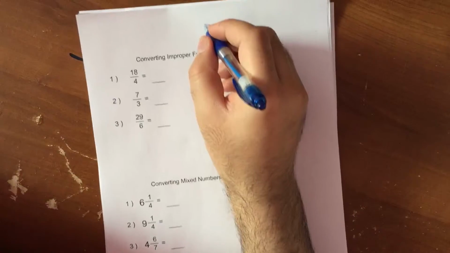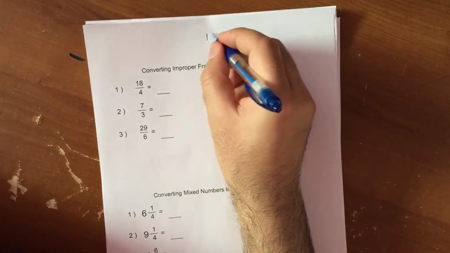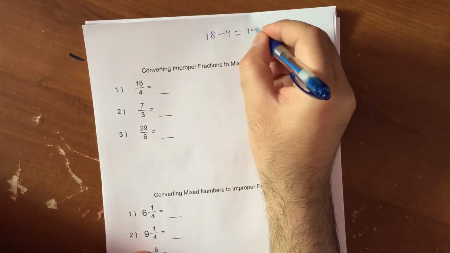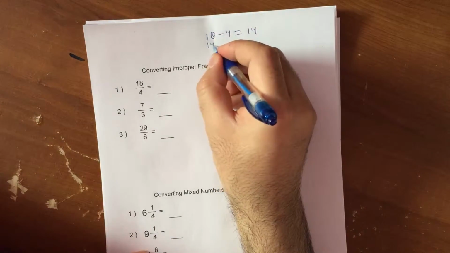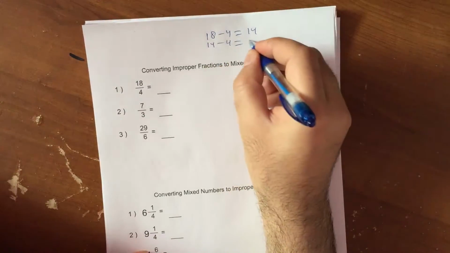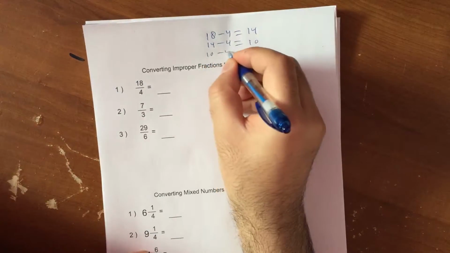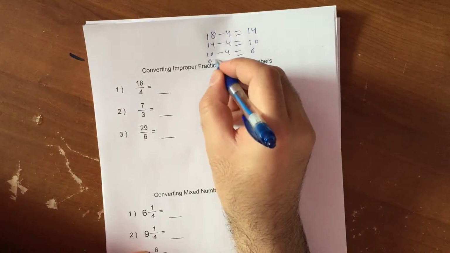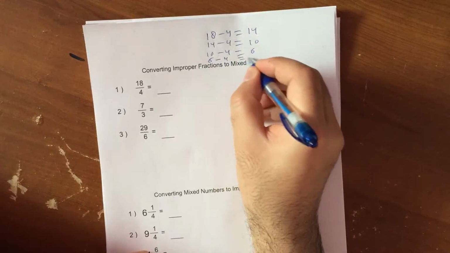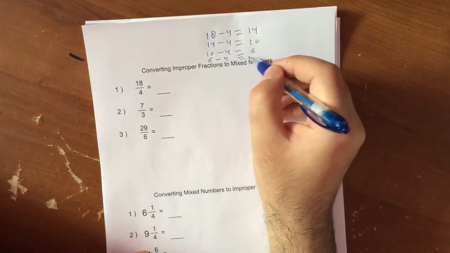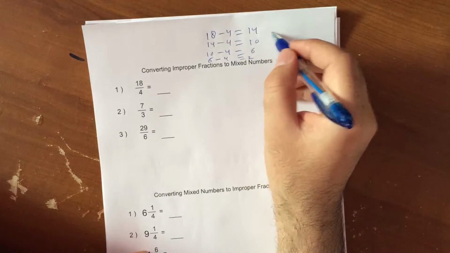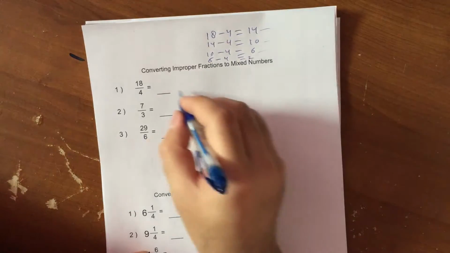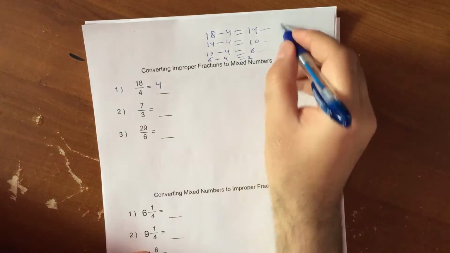Okay, so let's say we have 18 minus 4 is 14. 14 minus 4 is 10. 10 minus 4 is 6. 6 minus 4 is equal to 2. Okay, so then we cannot subtract from 2 anymore. So how many times did we subtract? 1 time, 2 times, 3 times, 4 times.